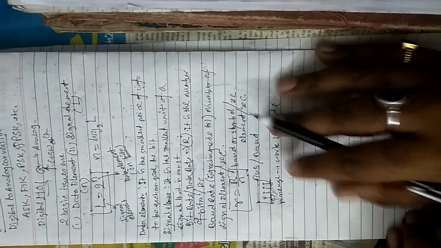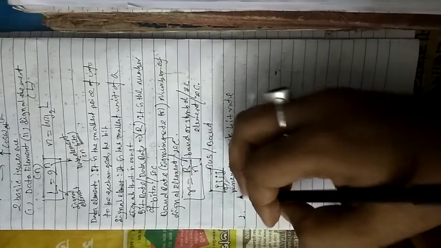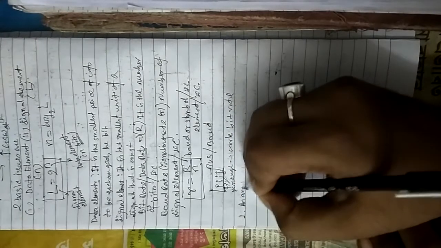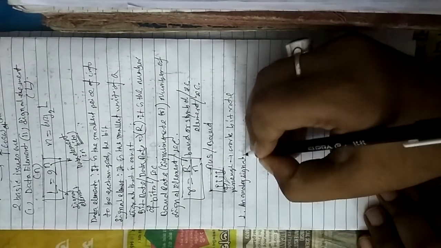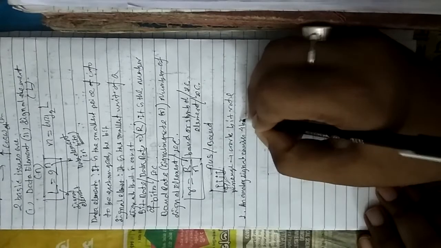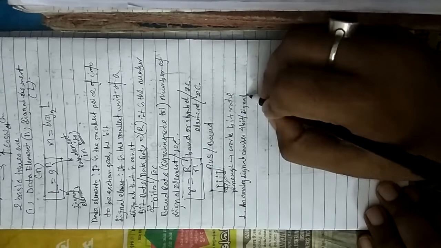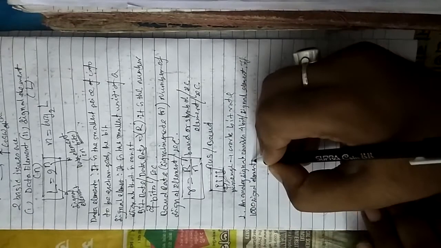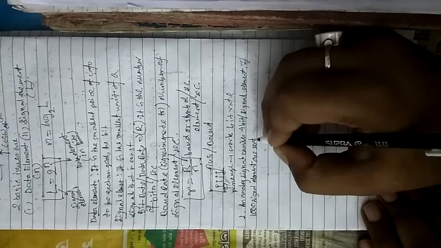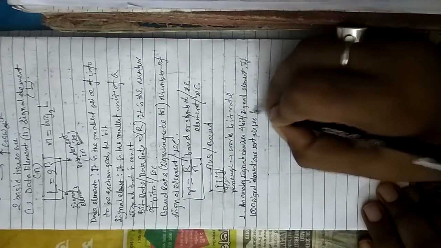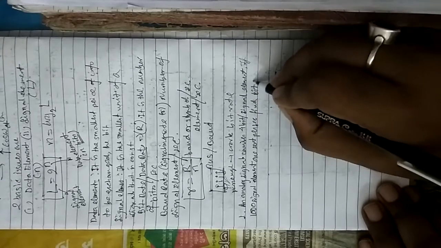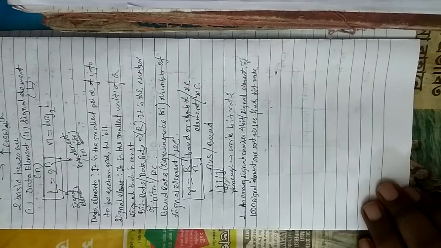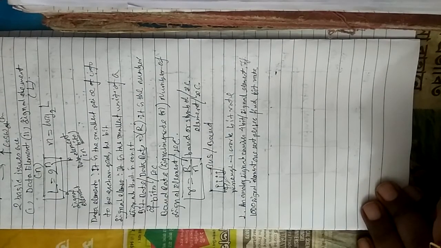Now let us do one problem. The problem is given this way: an analog signal carries 4 bits per signal element.